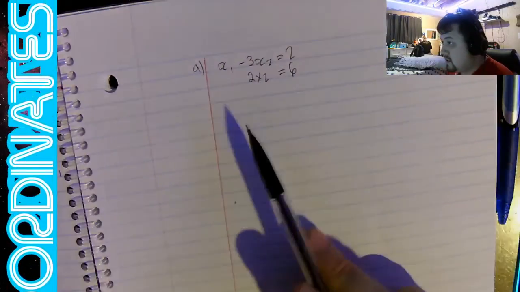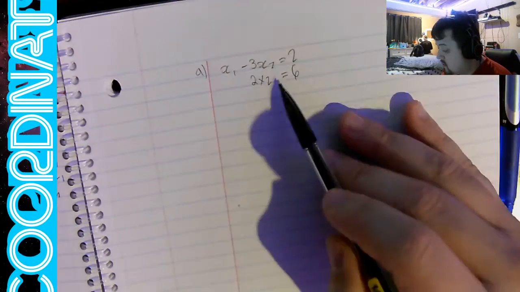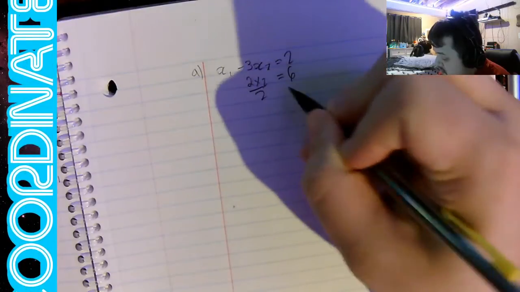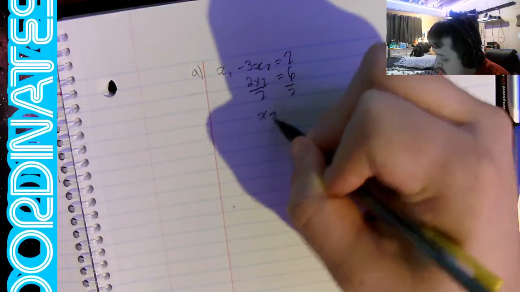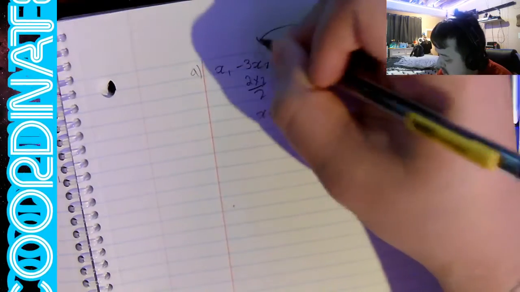All you have to do is figure out what the solutions are for each. Right now we have 2x2 equaling 6. This is actually really easy. We divide by 2 to get x2 equaling 3, and then we back substitute into it.